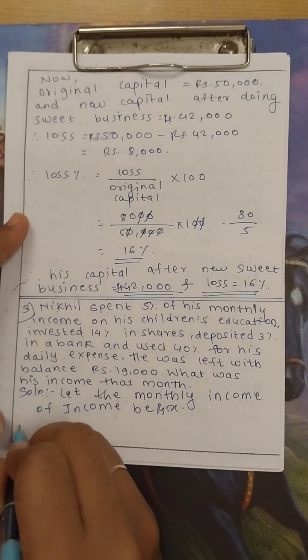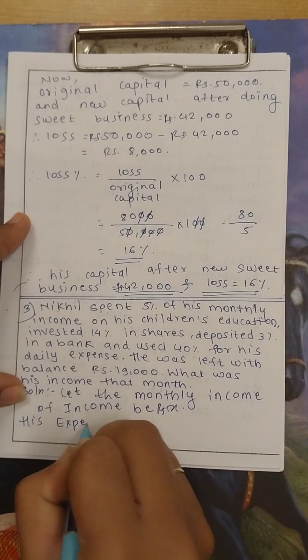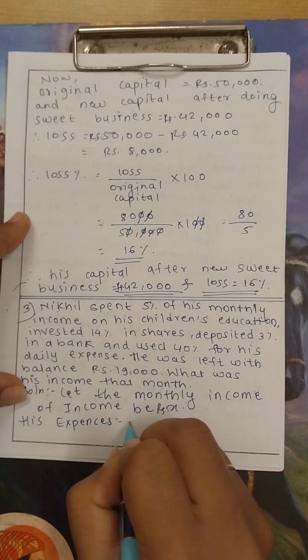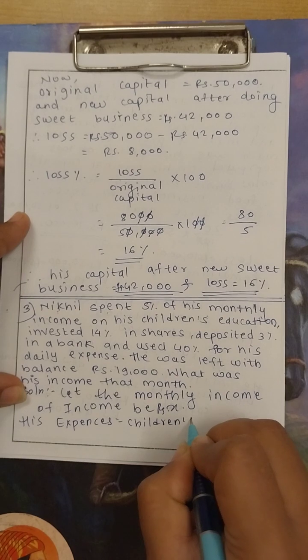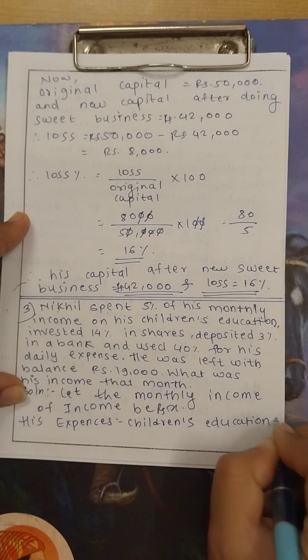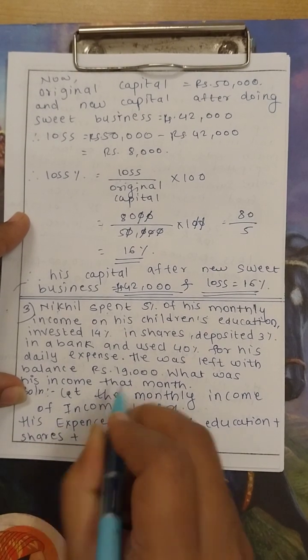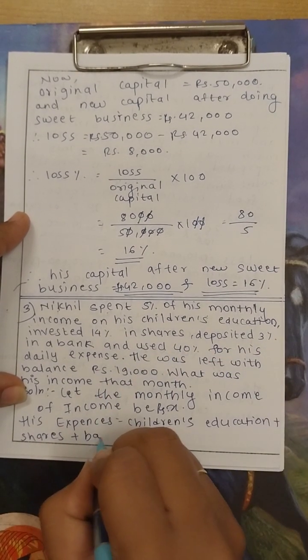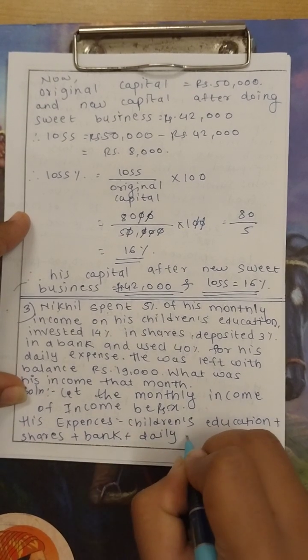Okay, his expenses is equal to children's education plus shares, yes, plus bank plus daily expenses.